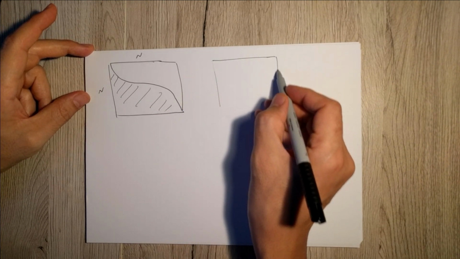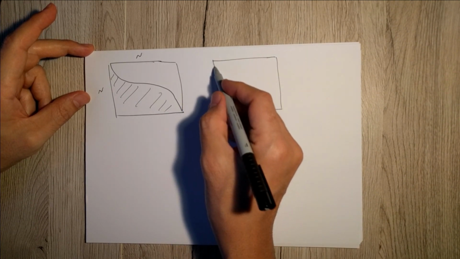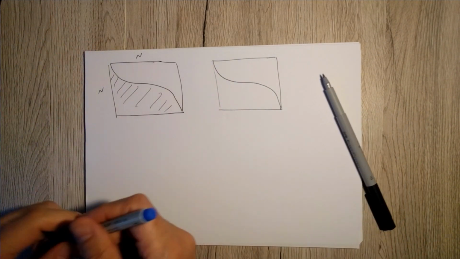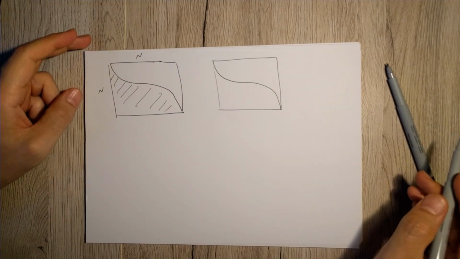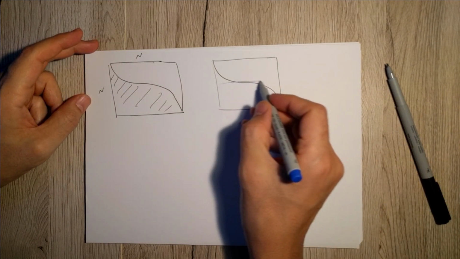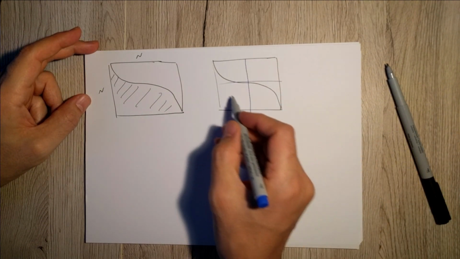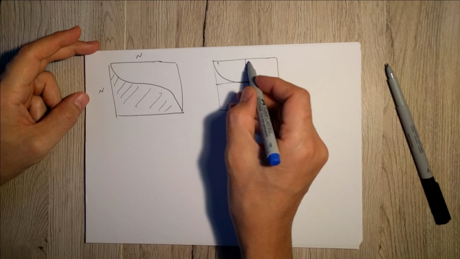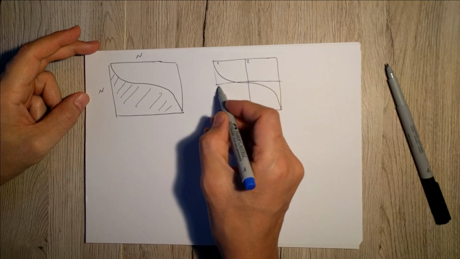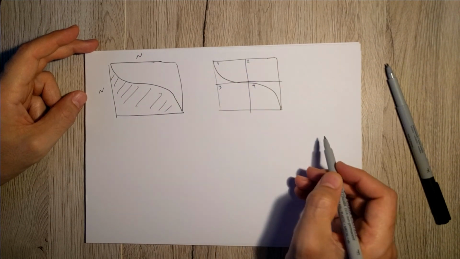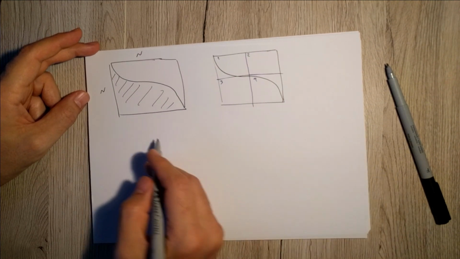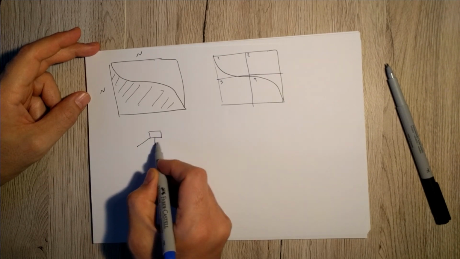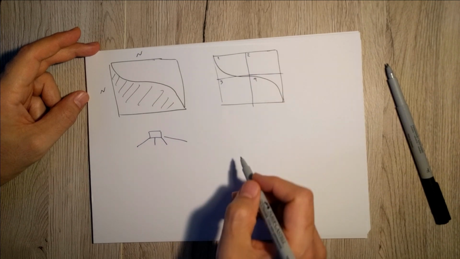Well, in the Octomap, imagine you have this map again, and you want to store it. We will divide the space into 4 squares like this, and this is number 1, number 2, number 3, number 4. And we start building a tree with 4 nodes, which are responsible for all of these squares.